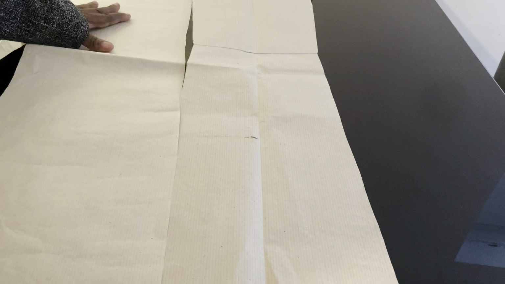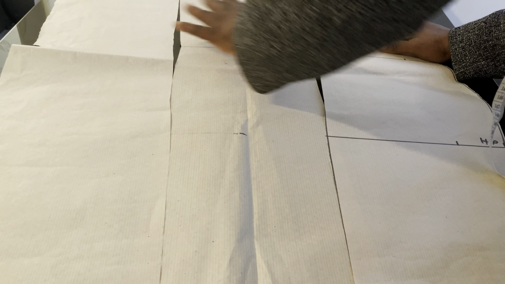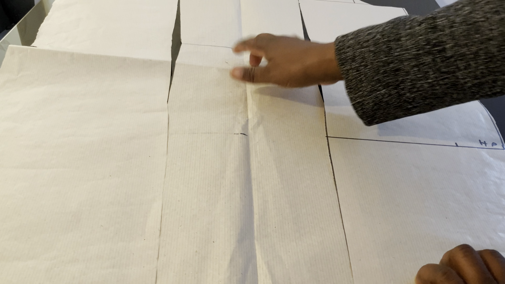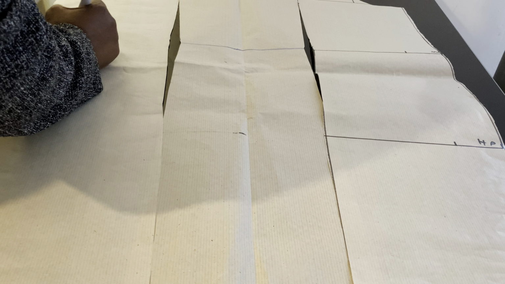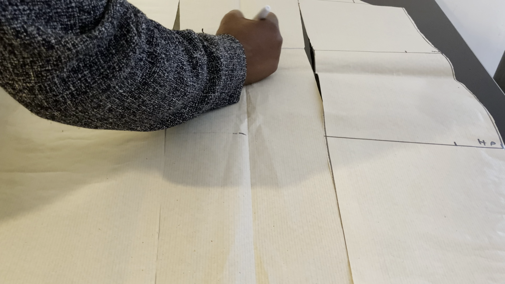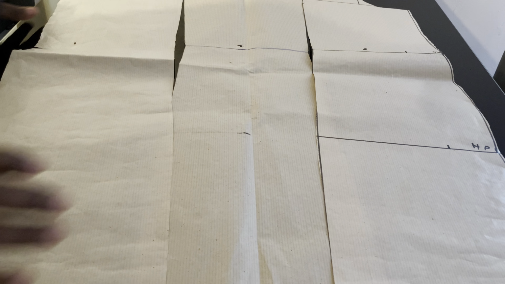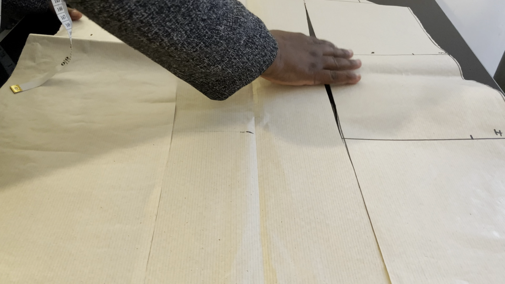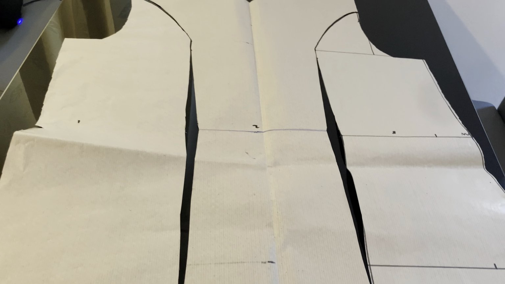We have 3 patterns here. Can you see it? I have 3 panels. 1, 2, 3. This is the middle. I'm going to have 3 patterns at the back as well. That is how to cut princess dart dress. This is it. It's very simple to cut.